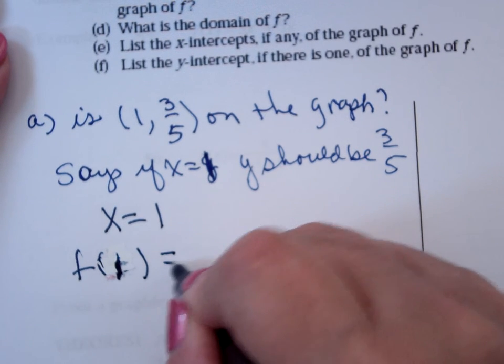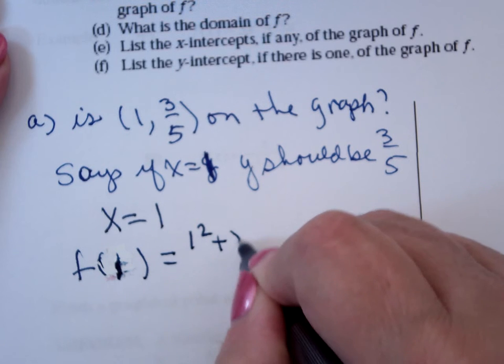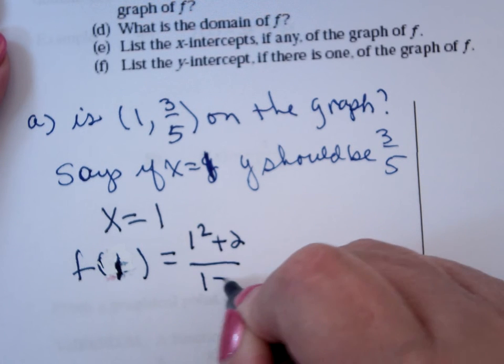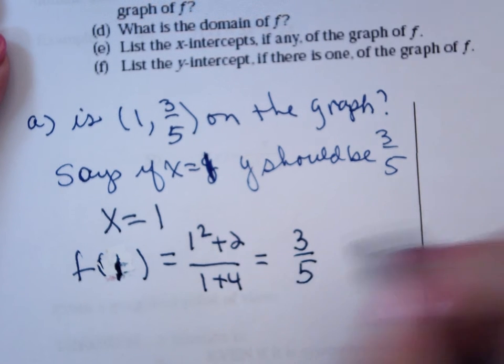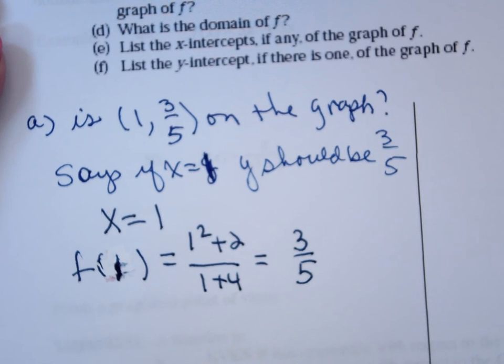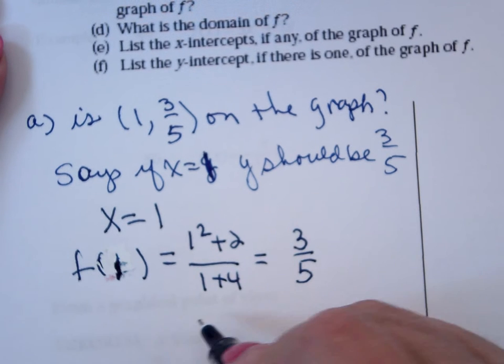And f of 1 would be 1 squared plus 2 over 1 plus 4, which is 3 over 5. So is 3/5 on the graph? Yes.